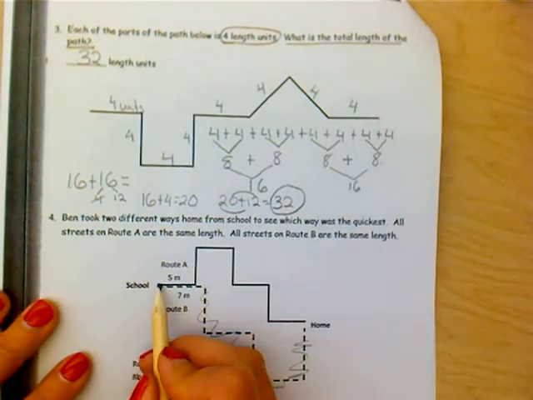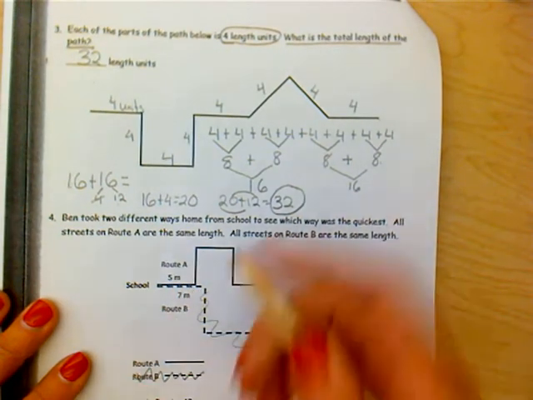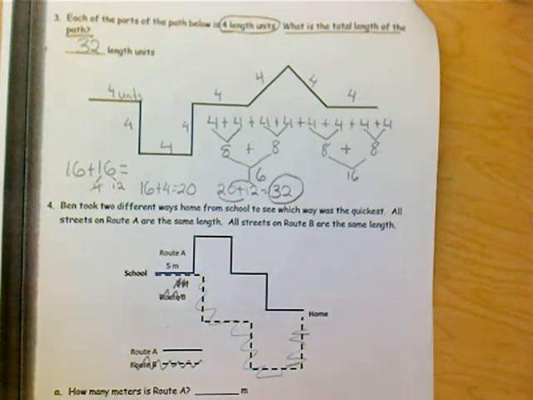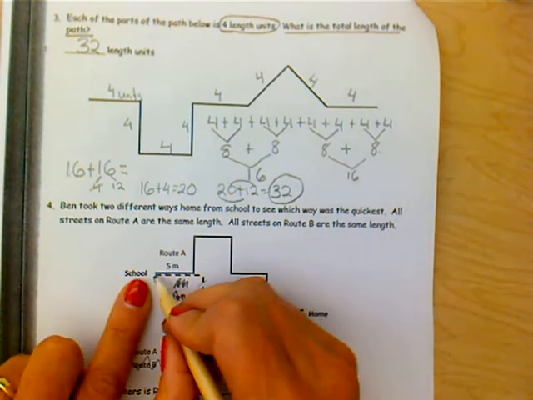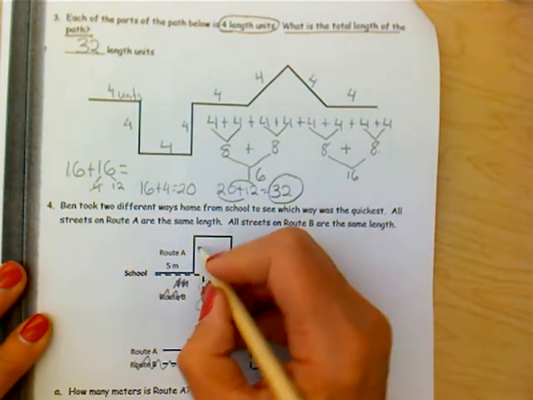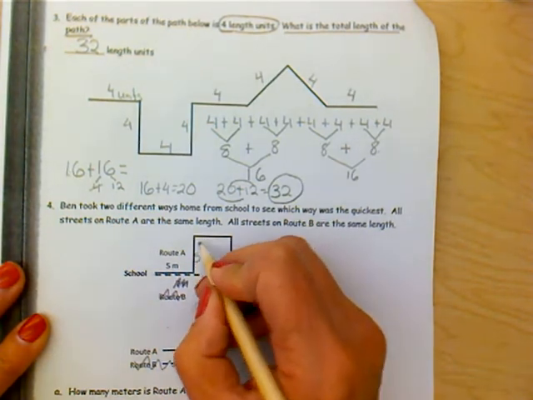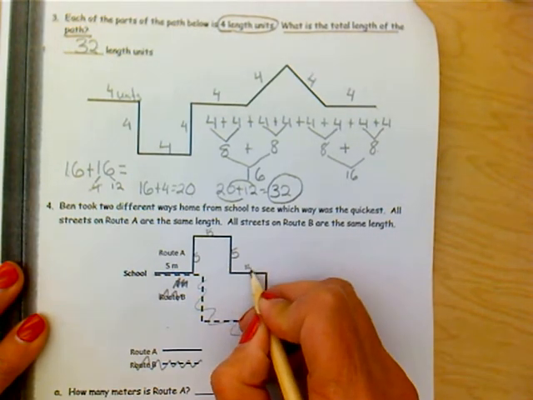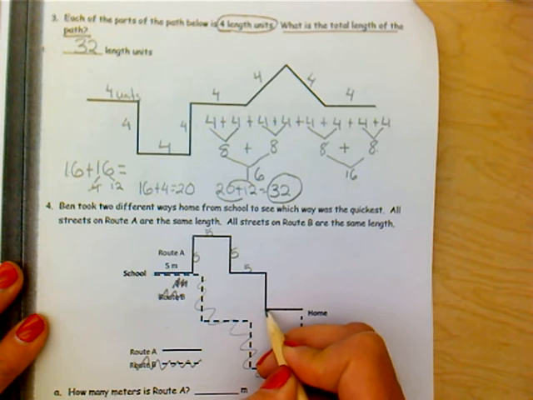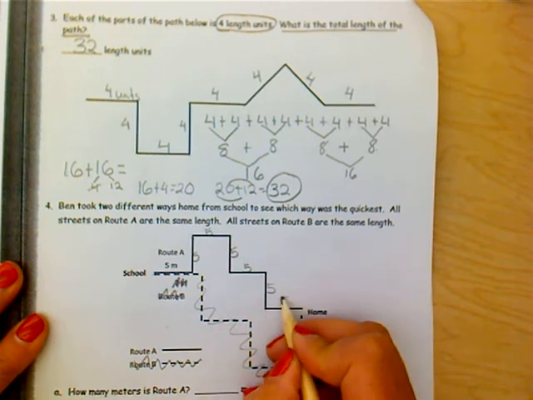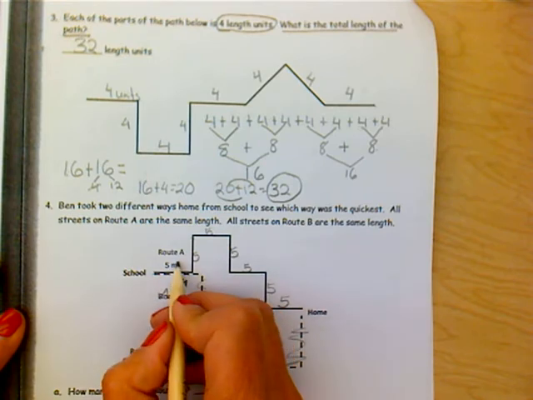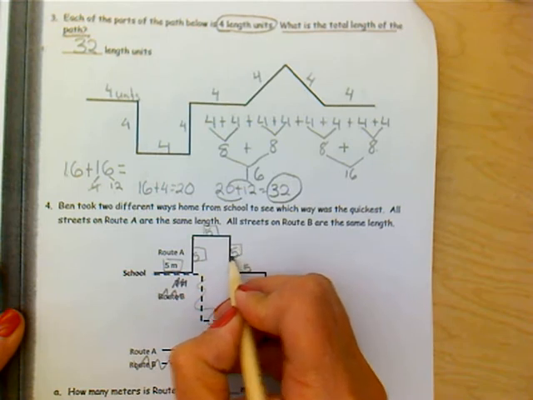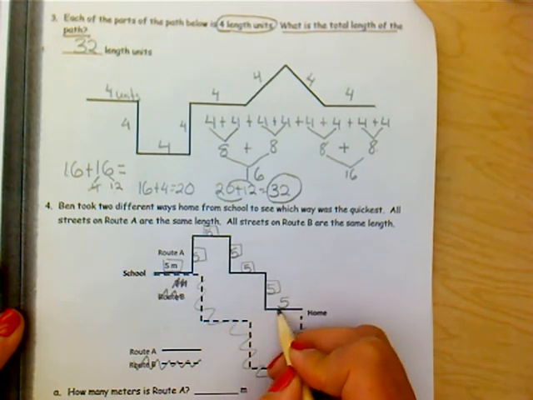So I know that from here to here is 5 meters. And we're not going to do route B, and we're not going to worry about 7 meters either. We're just going to worry about route A. So if from here to here is 5 meters, then from here to here would be 5 meters, and from here to here would be 5 meters. 5 meters here, 5 meters from here to here, 5 meters from here to here, and 5 meters from here to here. Based on the fact that we have 5 meters here, 5 meters there, 5 meters, 5 meters, 5 meters, and 5 meters.